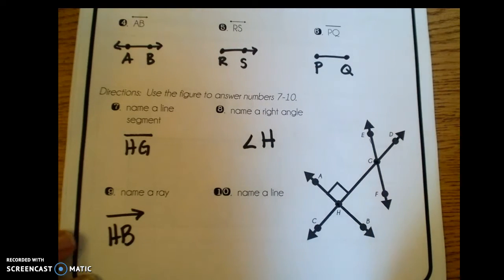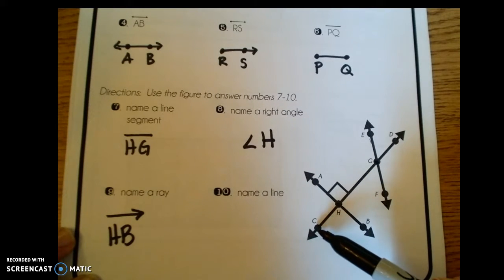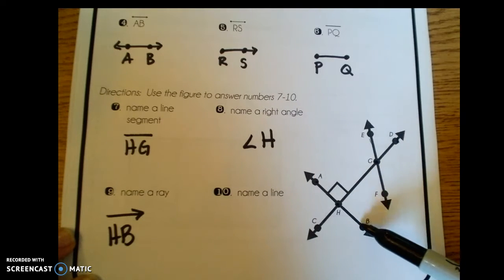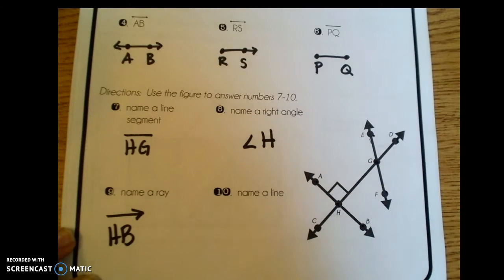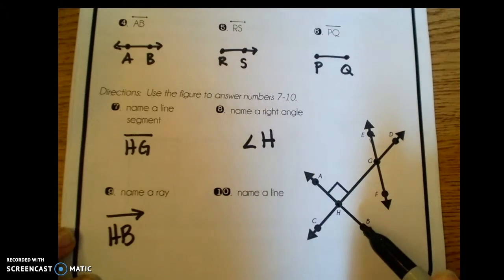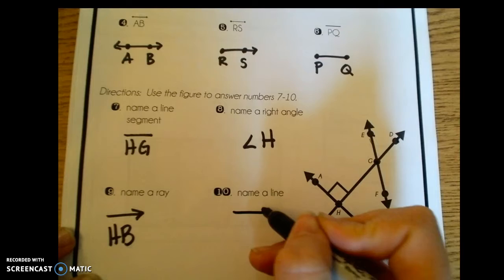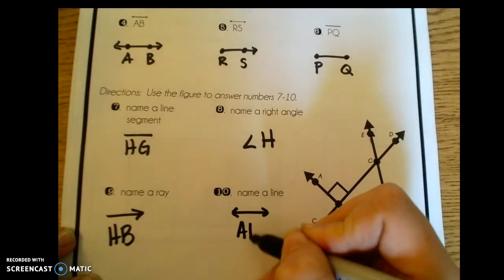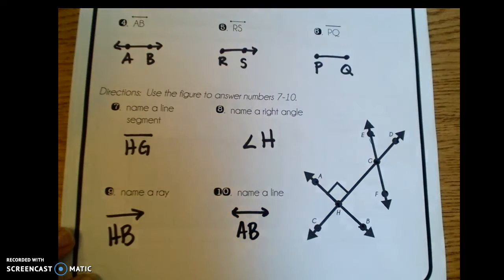Okay, and then naming a line, you're just going to pick any of these lines. You could do line CD, line AB, line EF. Now I couldn't do HD because that's a ray. So I'm going to just do AB. And because it's a line, I'm going to have an arrow on both ends. AB. Line AB.